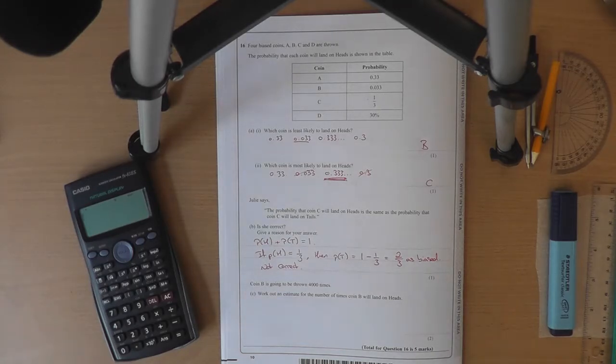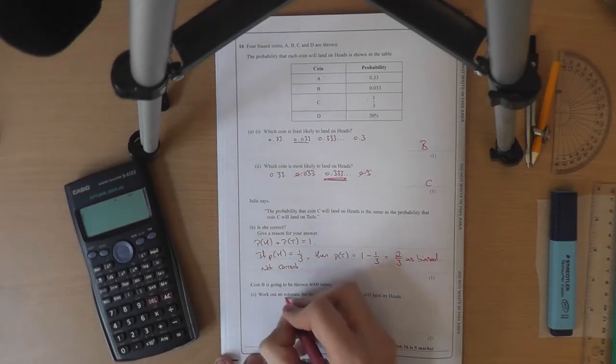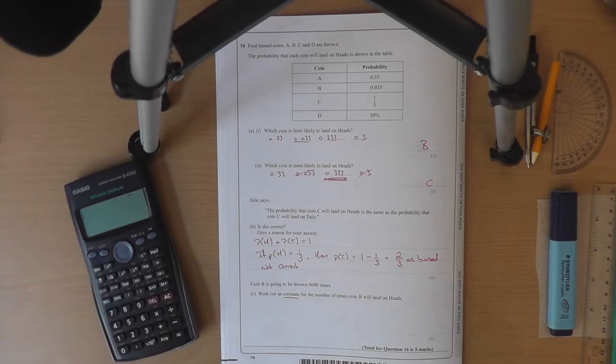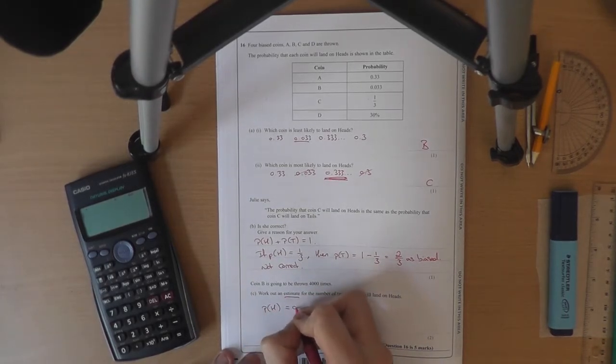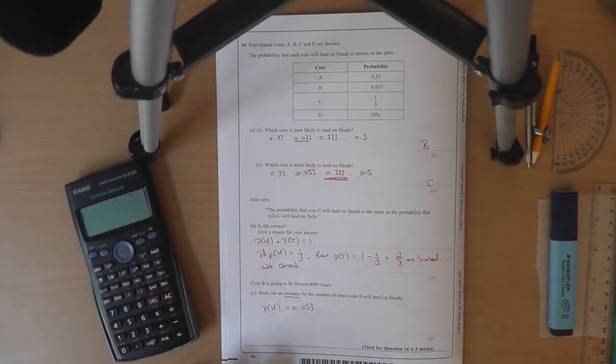Coin B is going to be thrown 4,000 times. Part C, work out an estimate for the number of times coin B will land on heads. Keyword there is estimate. It will not necessarily land on heads this many times, but we can use the chance, the probability, to help us work it out. The probability of a head is 0.033. That means 0.033 of the time we expect to get a head.